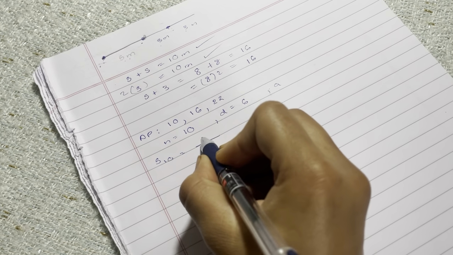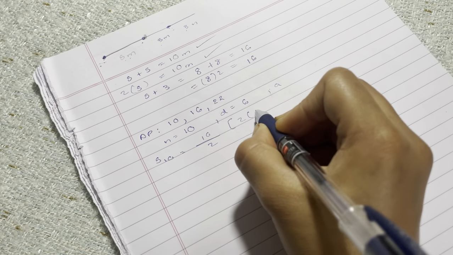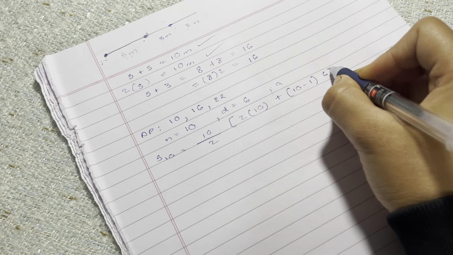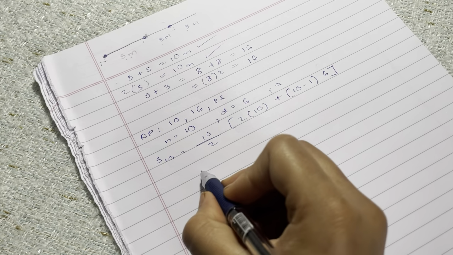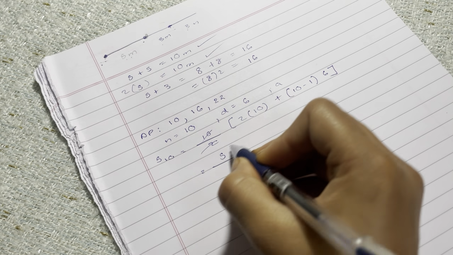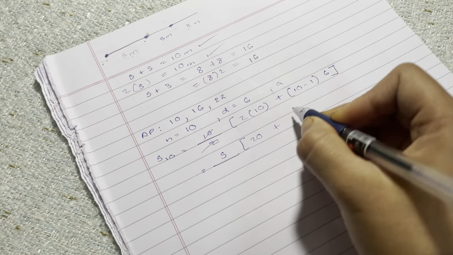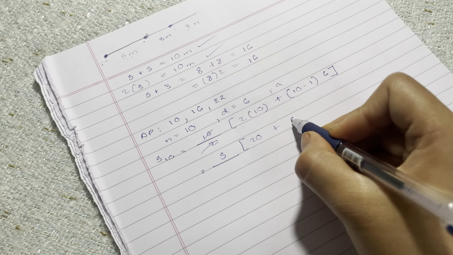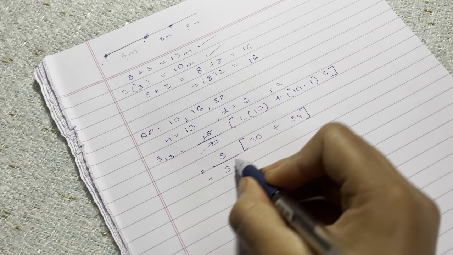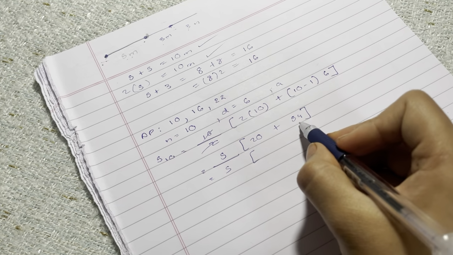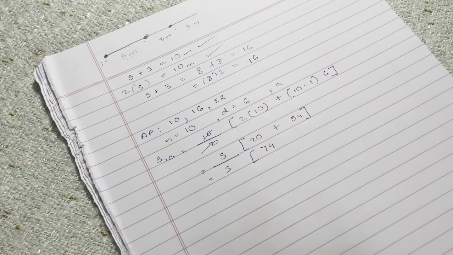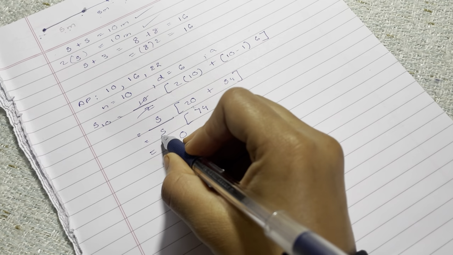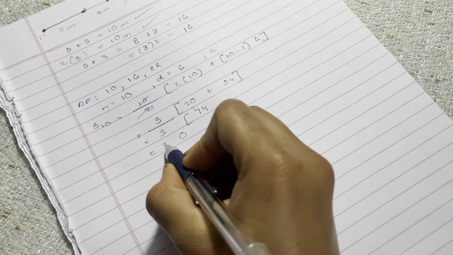That is S10 equals 10 divided by 2 times (2a plus (n minus 1)d), where n is 10, so 10 minus 1 is 9 and d is 6. Okay? S10 is 5 into 20 plus 9 into 6. 9 into 6 is 54. That is 5 into 20 plus 54, which is 74. Okay, 74 into 5: 5 times 4 is 20, carry 2, 5 times 7 is 35, 36, 37.